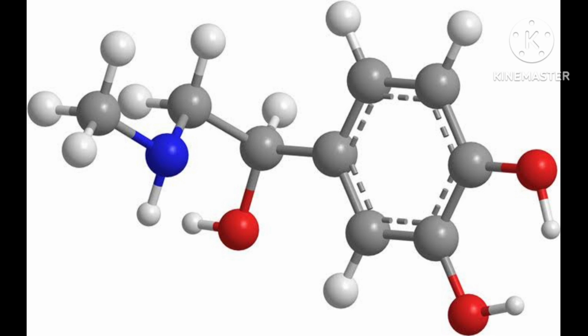If one of the two bonds, the pi bond, breaks, then each carbon can join with a hydrogen, so one bond means two hydrogens. Then everywhere there will be single bonds, and this is called saturated. Saturated means single bonds everywhere.